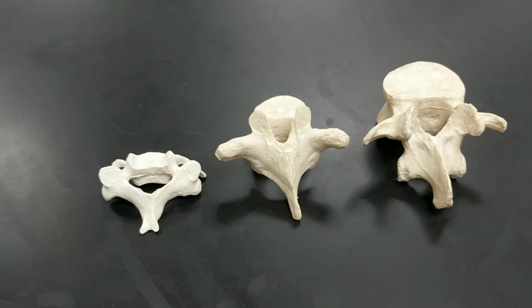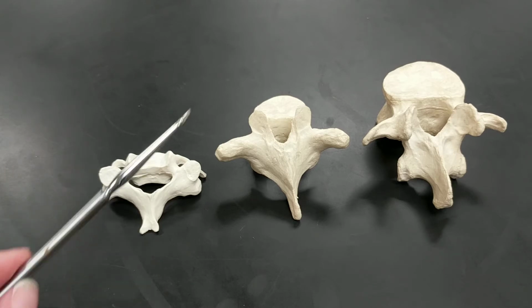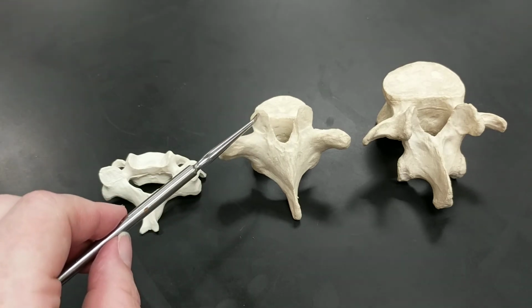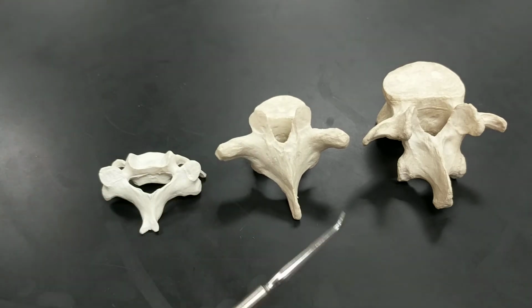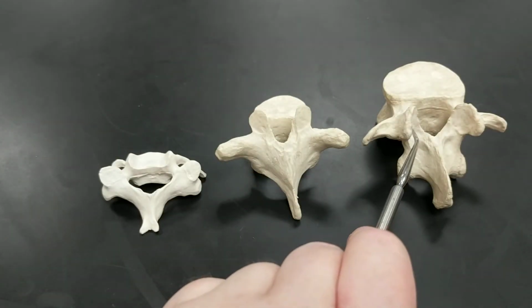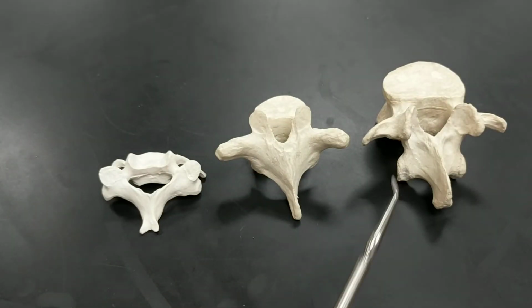Another feature of the vertebrae are the articular processes and facets. We have a superior articular process, which is the bony projection, and the facet is the flat surface. So our superior articular process and the facet is this flat surface. Superior articular process and this flat surface is the facet.